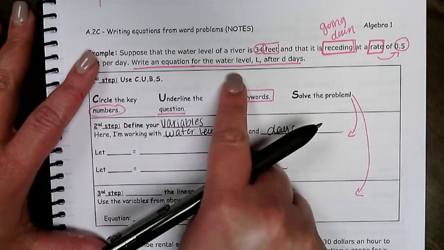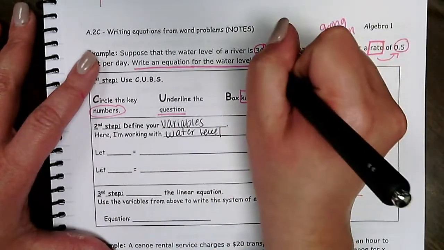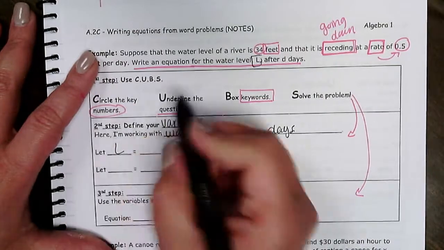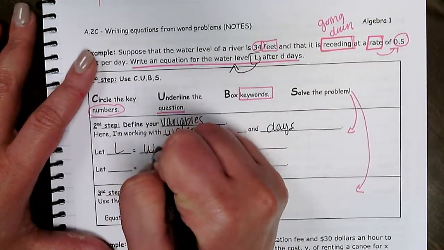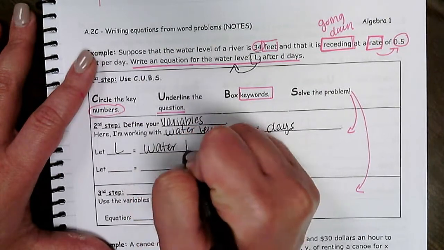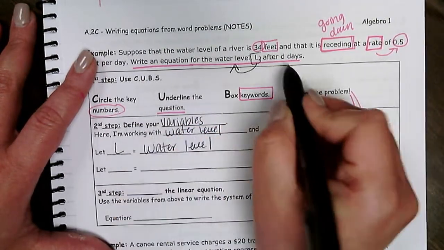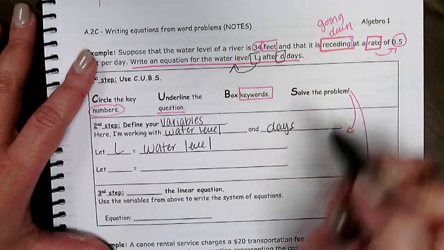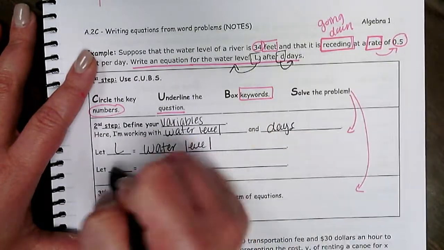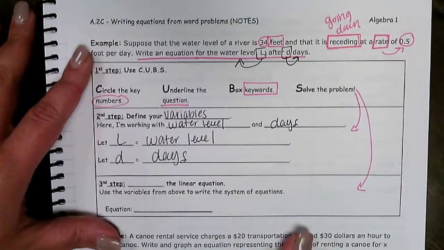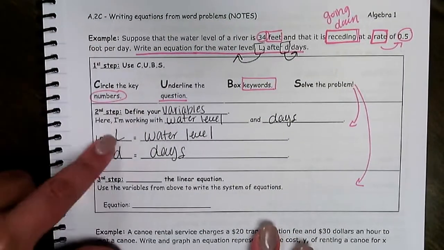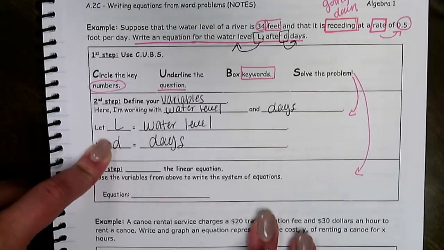Here we were given what letters to use. So L is for the water level. And then D is for the days. Okay, so we got our two letters that we're going to be using.